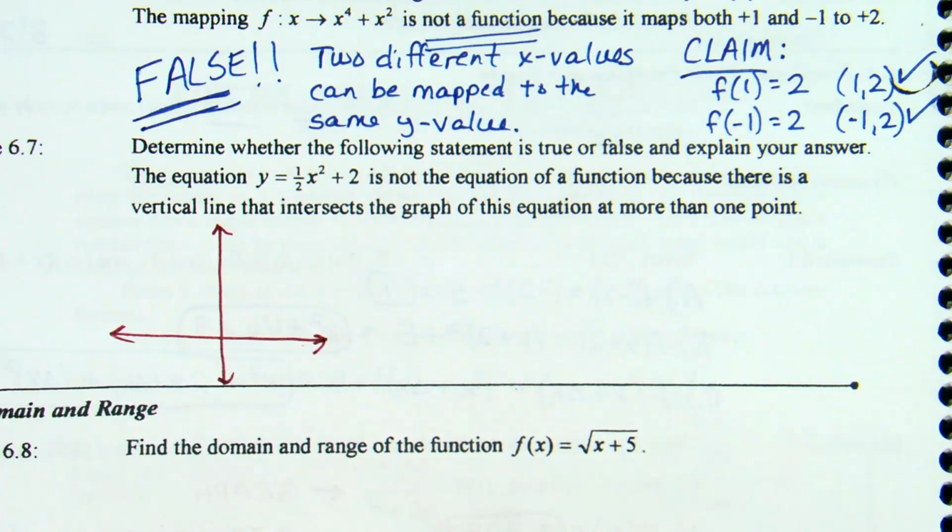Actually, it wouldn't be a stretch, it would be a shrink. What happens with a shrink is that it makes it wider. So it is going to stretch it horizontally, but it's shrinking it vertically. But whether it stretches or shrinks, you know there's a stretch or a shrink. Is that going to affect the vertical line test? No. So I know visually I've got a parabola that moves up 2.